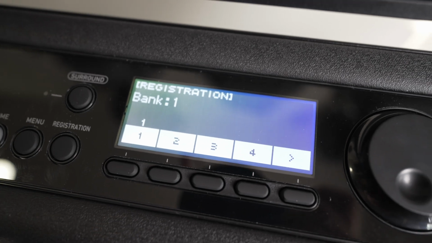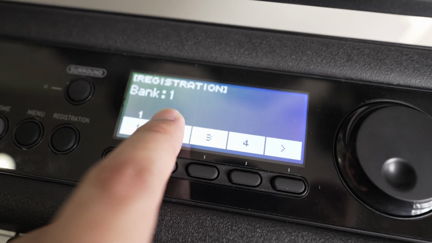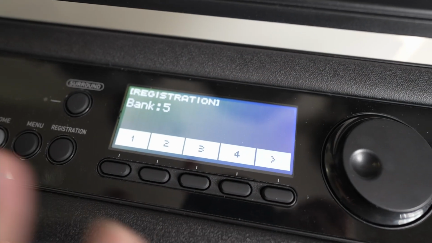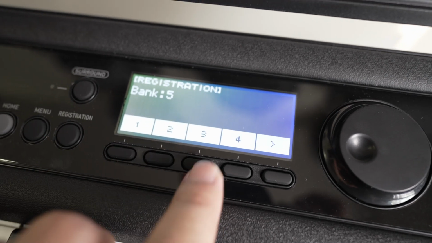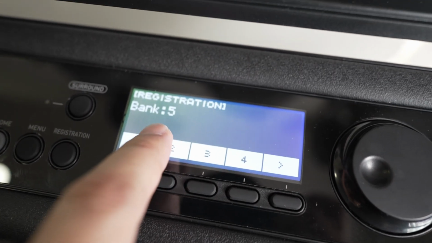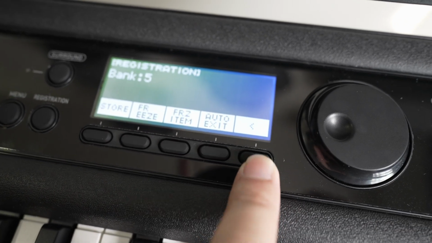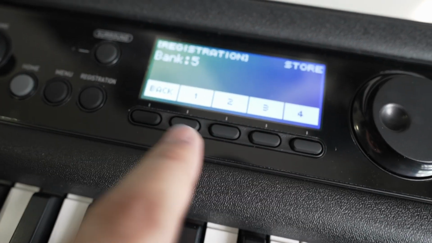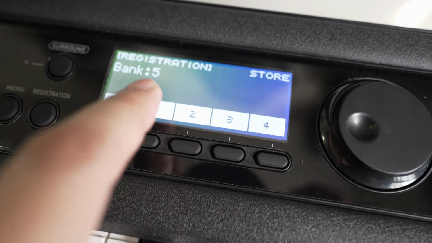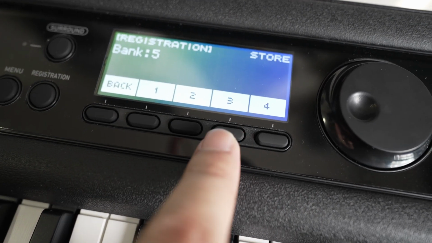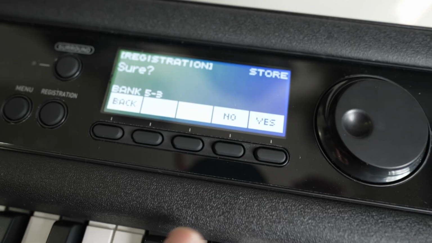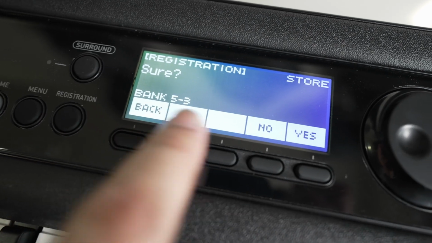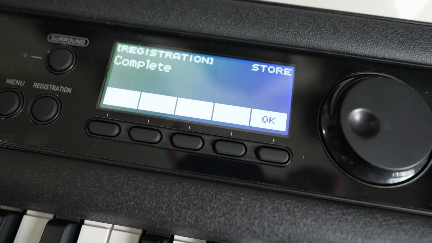Now I'm going to teach you how to store the registrations. Assuming that we want to store it in bank number 5. Just shift it to bank number 5, and I want to store all the sounds and rhythm settings in bank 5 number 3, for example. All you need to do is make sure bank 5 is selected, hit the arrow key over here, and you would see the word store. Press the word store and select 1, 2, 3, or 4 of the bank 5 that you want to store it in. Right now, I want to store it in bank 5 number 3. Just press number 3, and it would ask you, are you sure you want to store it in bank 5 number 3? Yes, to confirm, and it's complete.